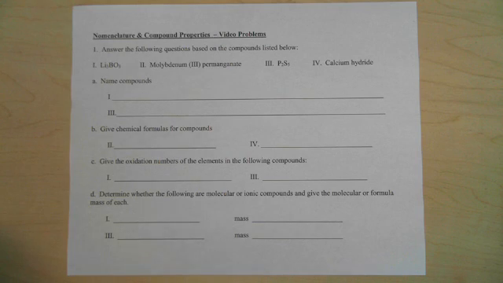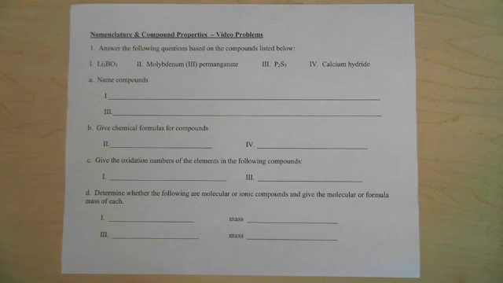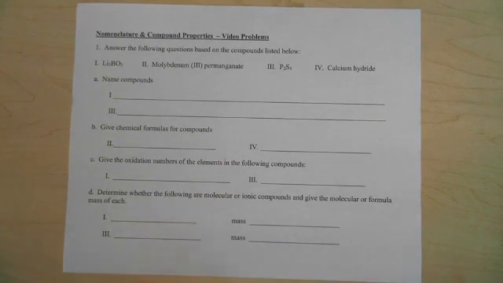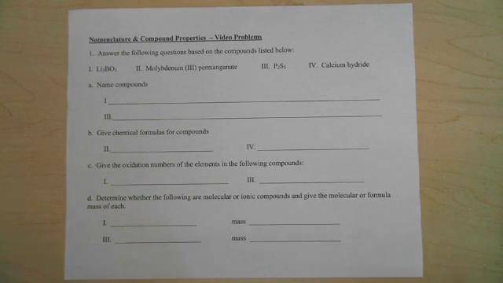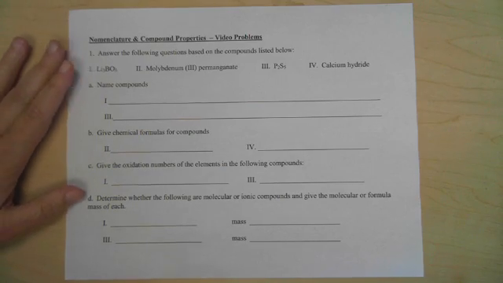The first problem we're going to work involves different problems that have nomenclature and compounds associated with them. This is the first question problem set, and we're going to look at it with respect to naming primarily. First thing is this compound here.